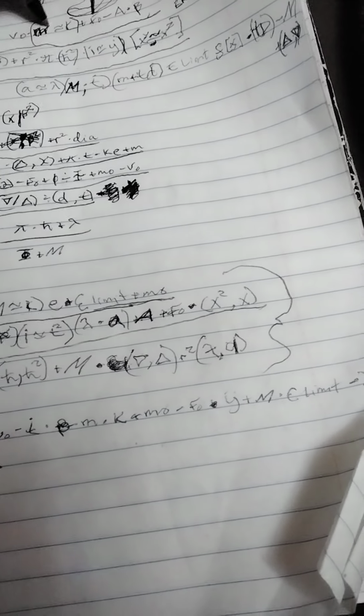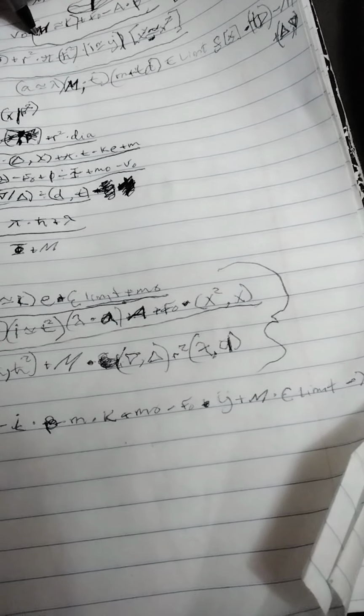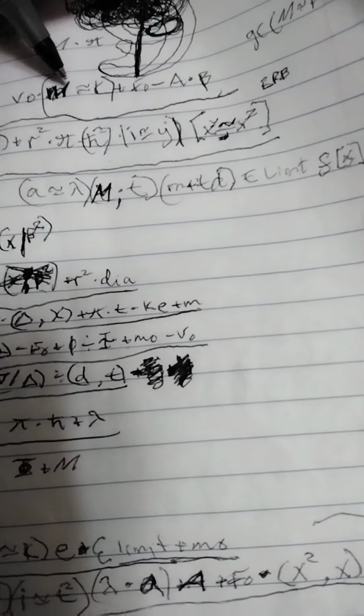Alright, so this is momentum congruent to K. Then I change it back.